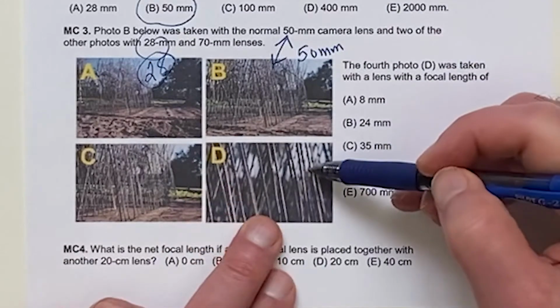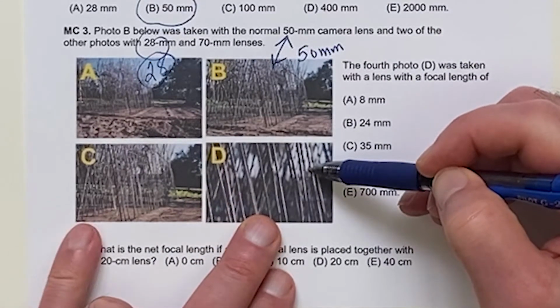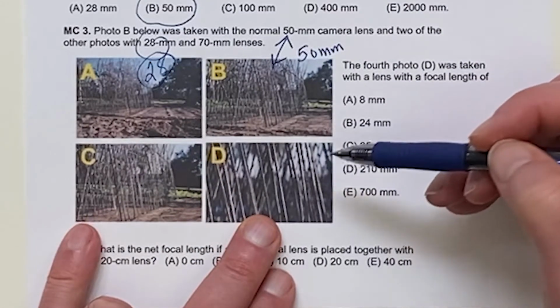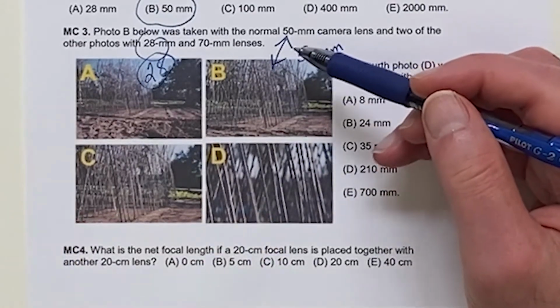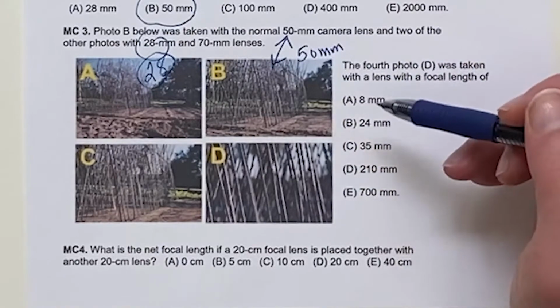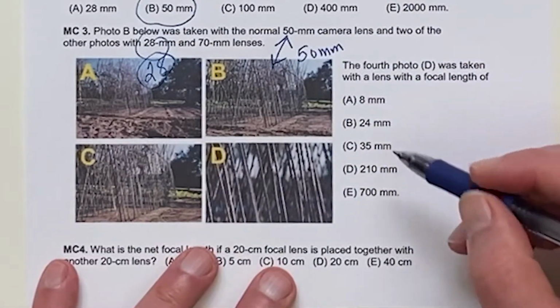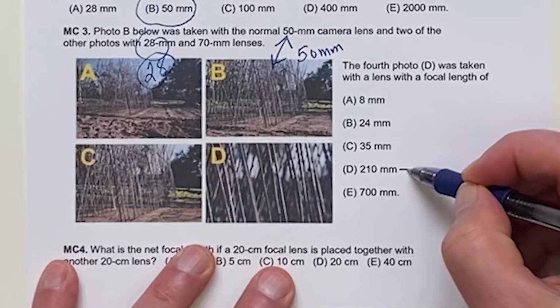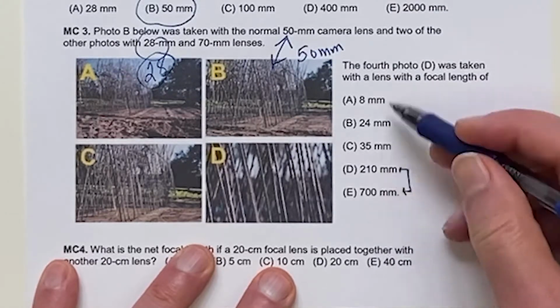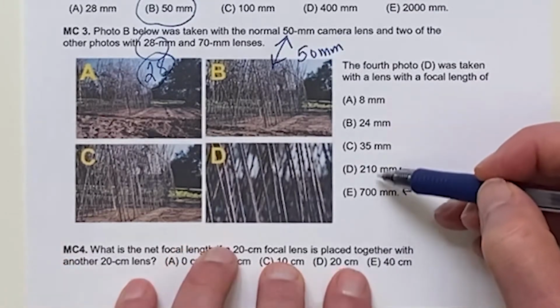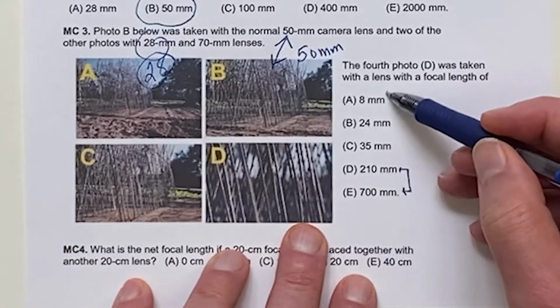So then the fourth photo, this one here, this is a telephoto shot. This one could be the 70, or could be beyond that. I don't see 70 as a choice. So I'm looking at these 2 choices for the telephoto, because these are wide angle.